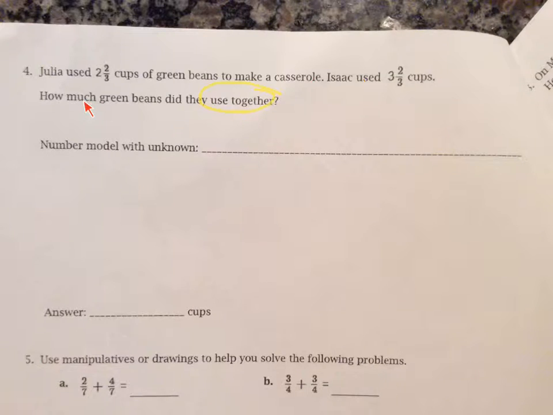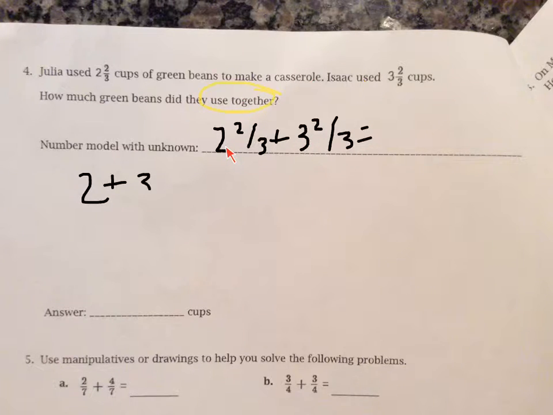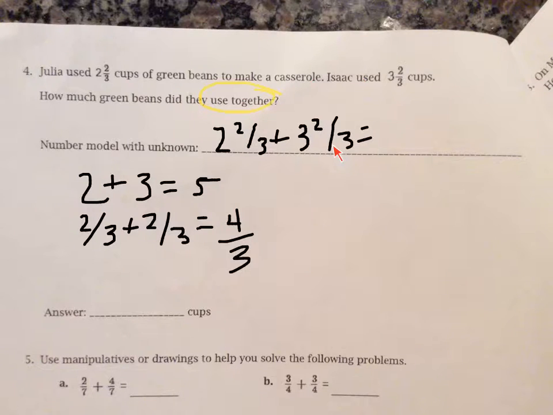We need to give a number model with an unknown, so we're going to say 2 2/3 plus 3 2/3 equals. We have the simple strategy of adding our whole numbers first. 2 plus 3 equals 5, and then adding our fractions. 2/3 plus 2/3 equals 4/3. And you might be thinking to yourself, oh no, that's an improper fraction. That's all right. Let's find the equivalent.